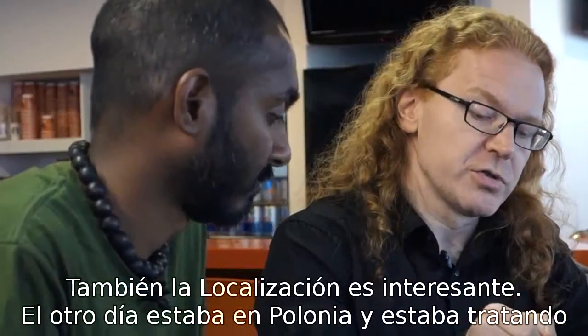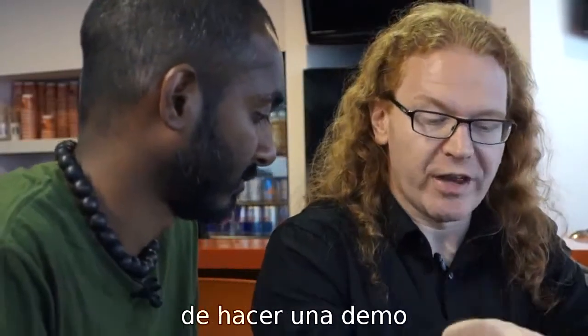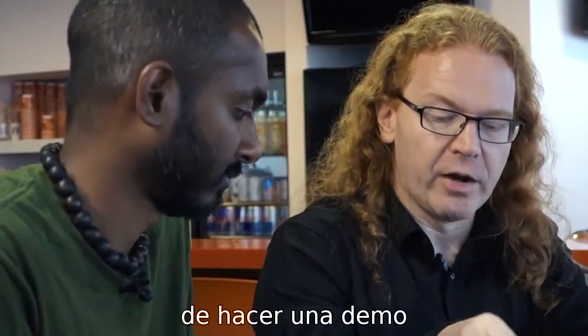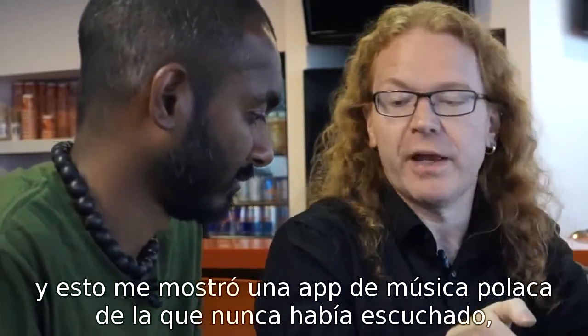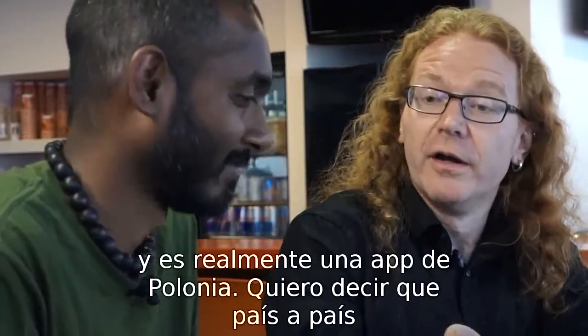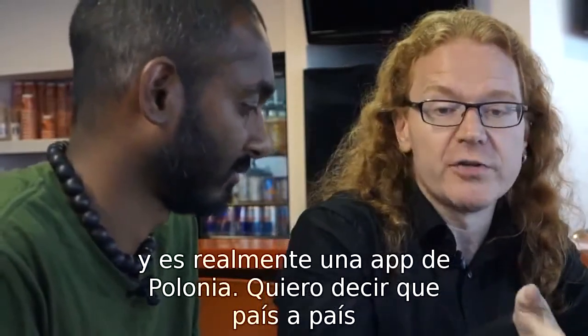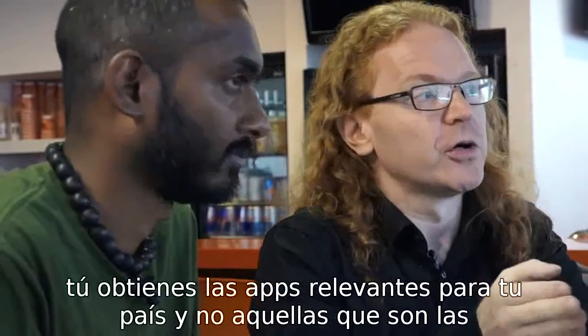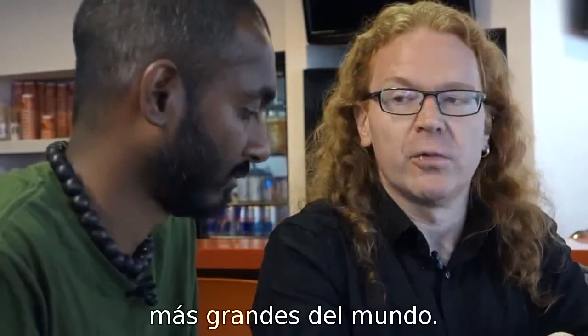Also, the localization is interesting. The other day I was in Poland and I was showing the demo of putting in a band, and it showed me a Polish music playing app that I never heard about. And that's really cool because, from country to country, you get the relevant apps for your country and not just the ones that are the biggest in the world.